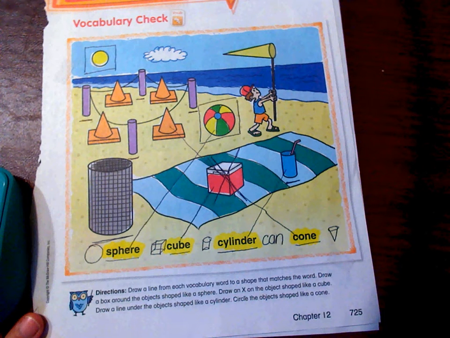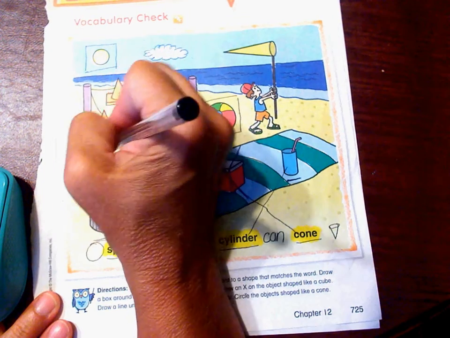Then, boys and girls, I want you to circle all of the cones you see.